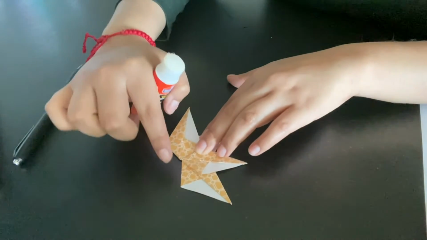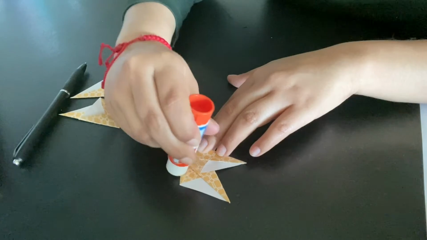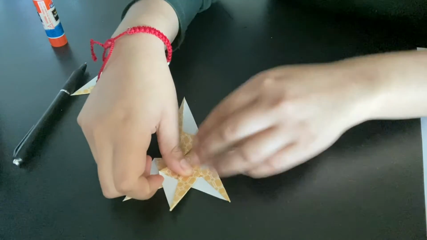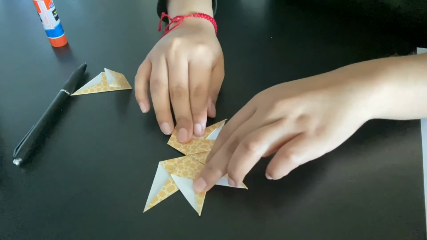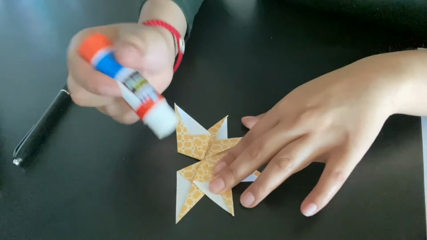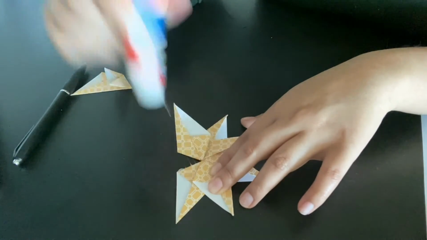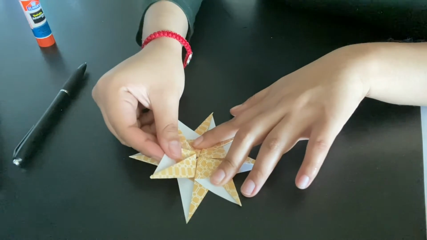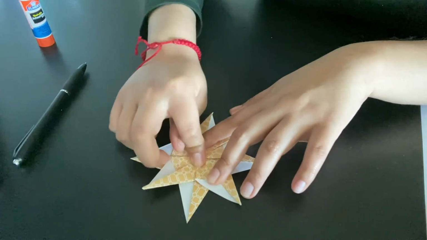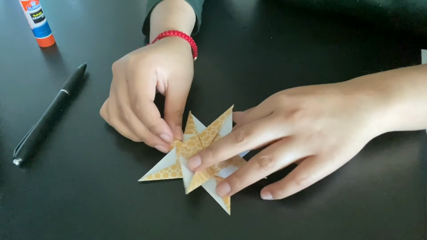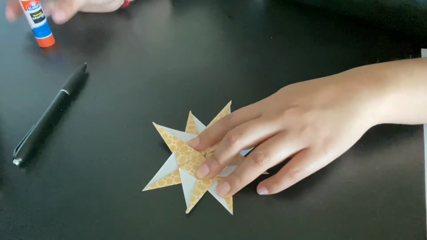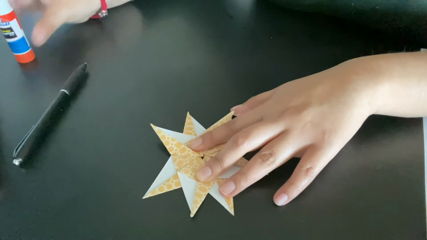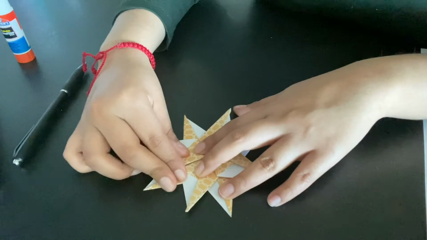Now go ahead and put glue on the other side on the little tab and do the same process all over again. Make sure to hold it in place for a few seconds so it stays down. Go ahead and repeat it on the other flap and put on your 4th piece. And go ahead and just lift up that little flap and put on some glue in order for it to stick together.